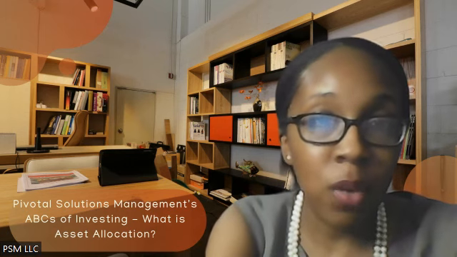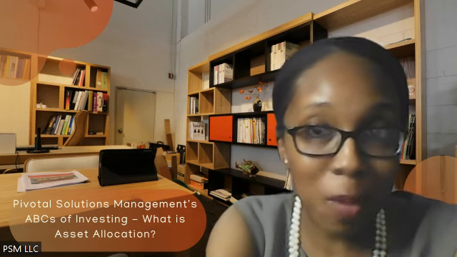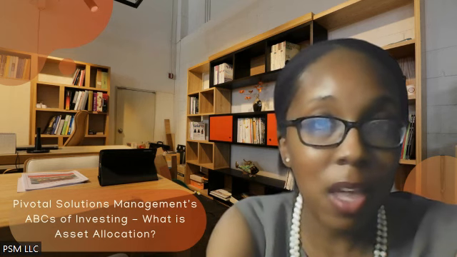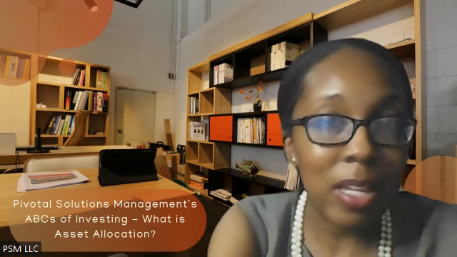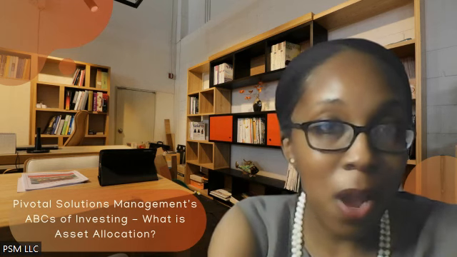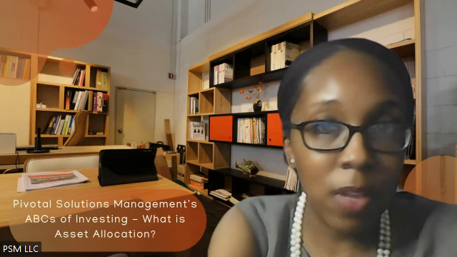Remember from our previous educational moment, an asset is anything that can put money in your pocket. So, for you to be able to put money in your pocket, it's best for you to learn how to allocate assets. Allocating assets is a method that entails a person dividing the money that they would like to invest among different assets.